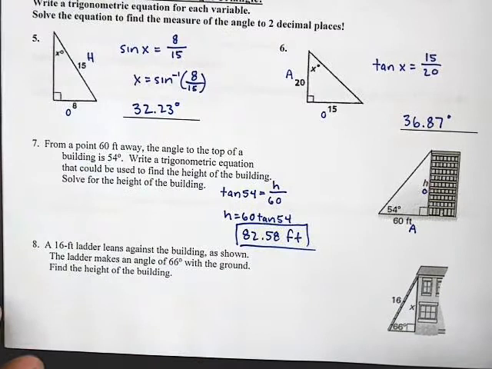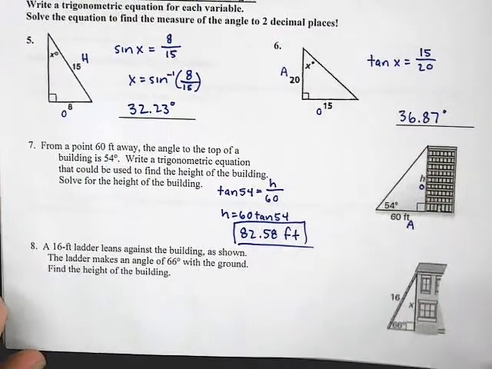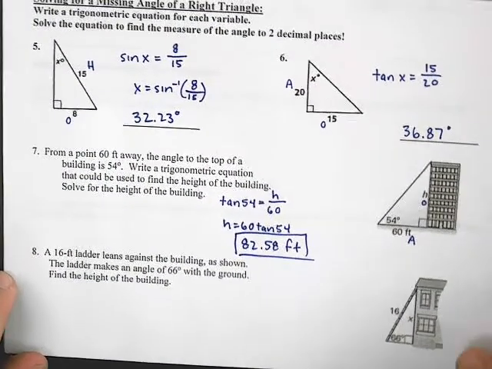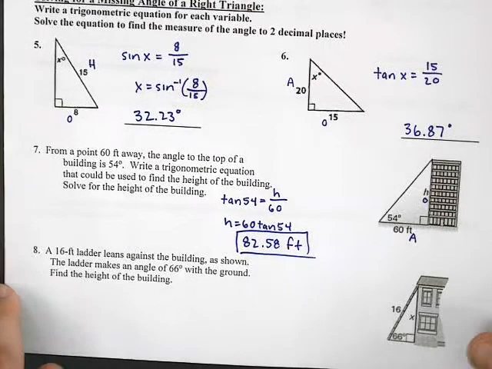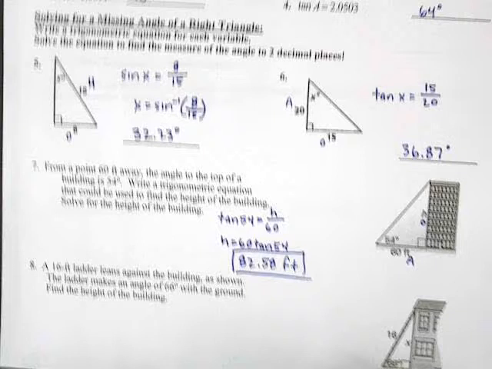I am going to skip number 8 for right now, just because SAT is starting soon and I do not want to steal this room, so we're going to move on to the next page. We can work on 8 if you need to in class, all right?